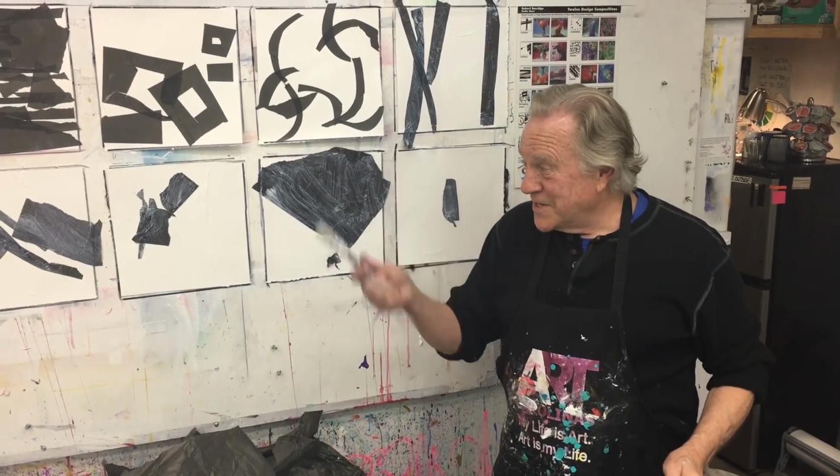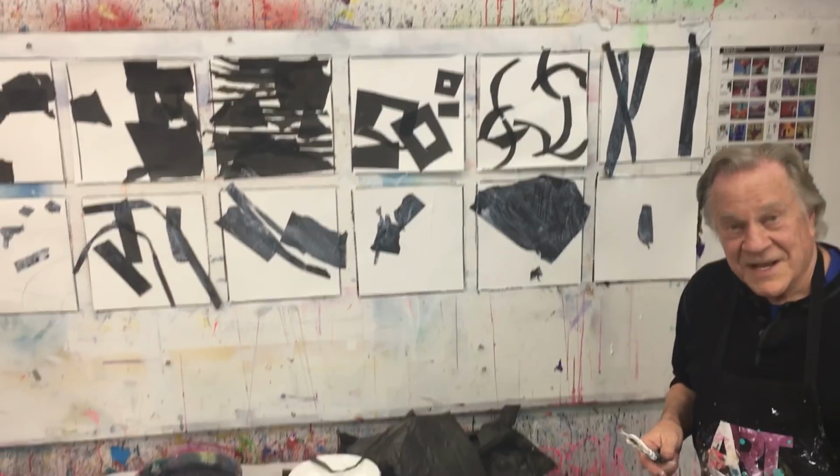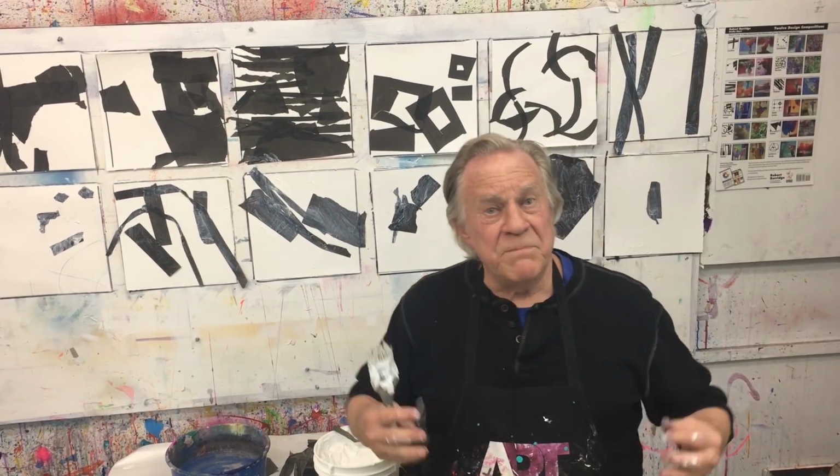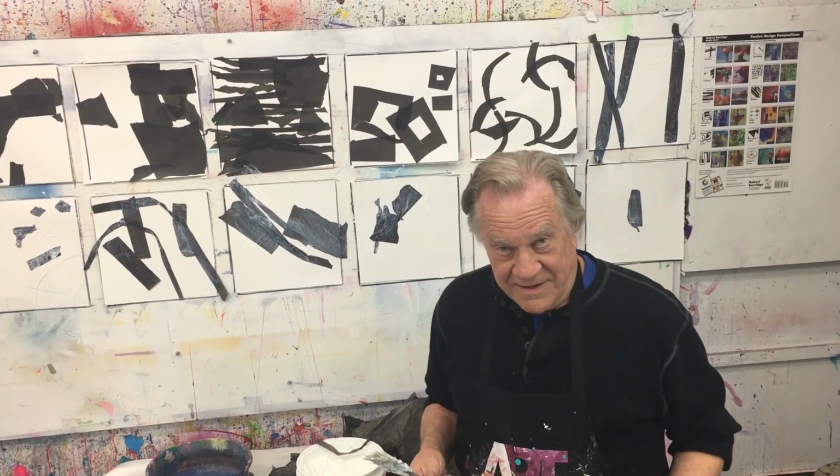Hey, I hope you enjoyed watching me play here like a little kid in a sandbox. These are the structures, and as I mentioned, these are the backbones of my painting before I even get into it. I hope you really enjoyed this one. I enjoyed playing with you today. I'll see you on the next BobBlast. Take care.